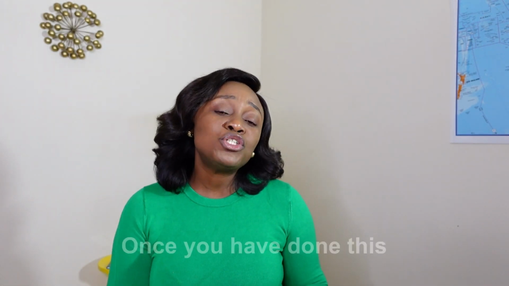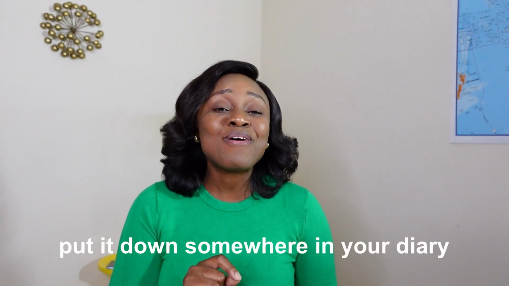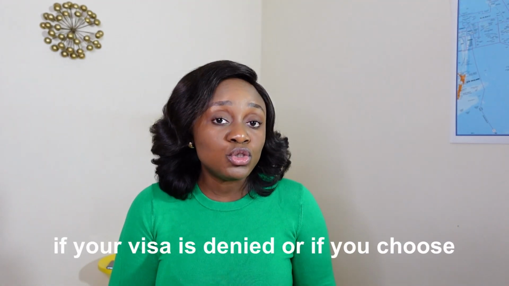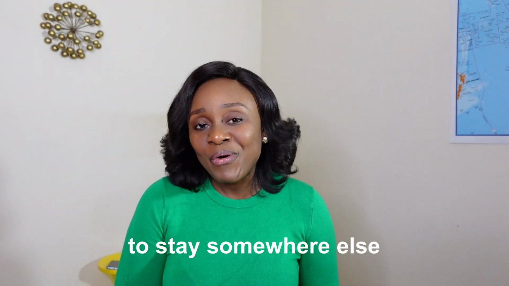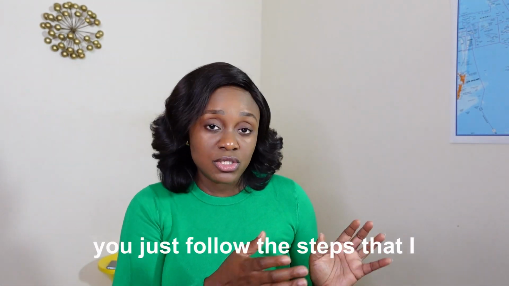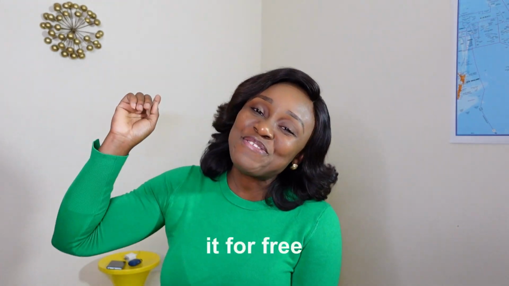And then of course, once you have done this, all you just need to do is put it down somewhere in your diary or make a mental note to cancel that accommodation if your visa is denied, or if you choose to stay somewhere else. So I hope this is helpful. I hope that you would not go about looking for paying for a hotel reservation when you can easily get one for yourself. Like I said, you can do it yourself. You don't need anyone to do it for you. Just follow the steps that I have mentioned here, and then you can get it for free.